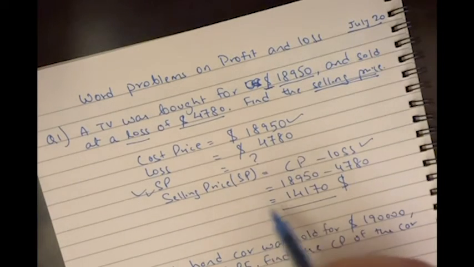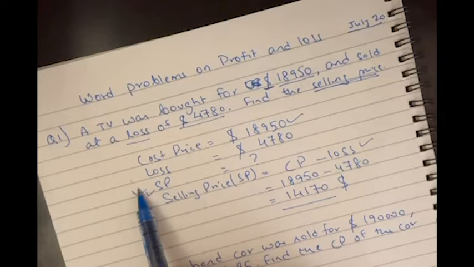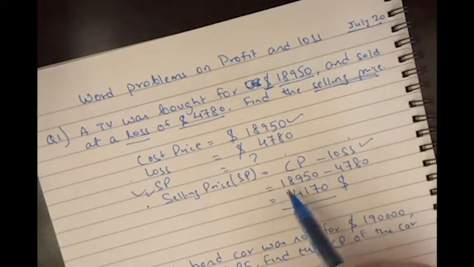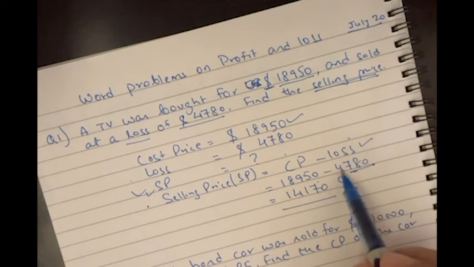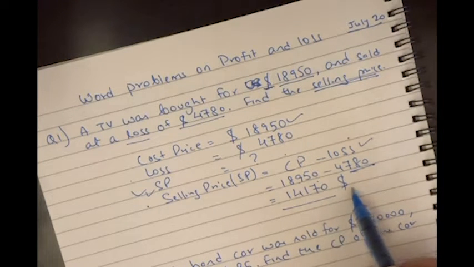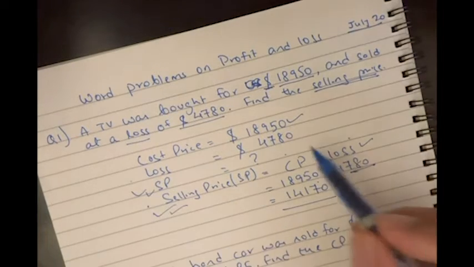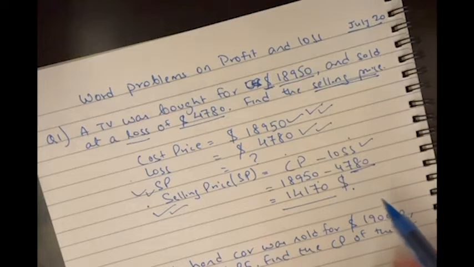A quick recap: the cost price is given to us, loss value is given to us. The question asks us to find the selling price. The formula to find the selling price is cost price minus loss. The cost price is 18950, the loss is 4780. And if you do the subtraction here, you will get $14170, which is basically the selling price on the loss of 4780 at a cost price of 18950.